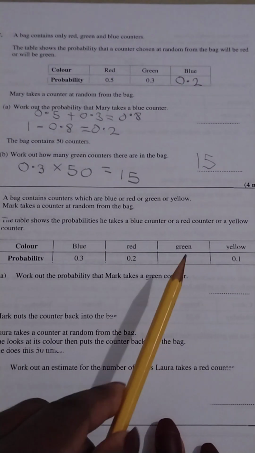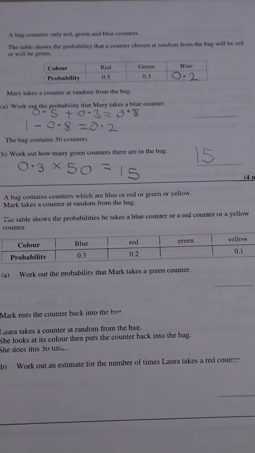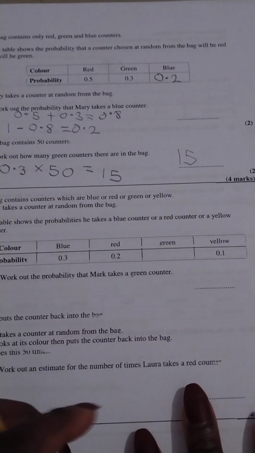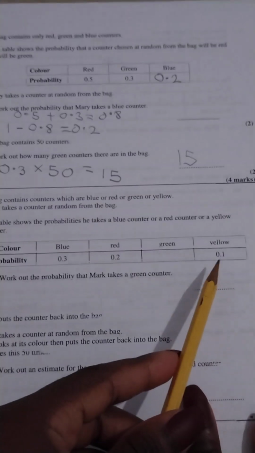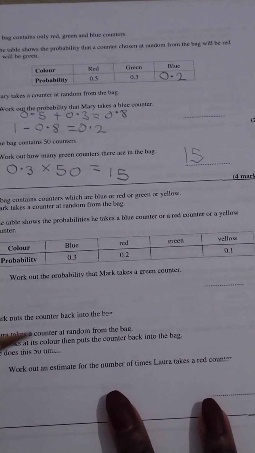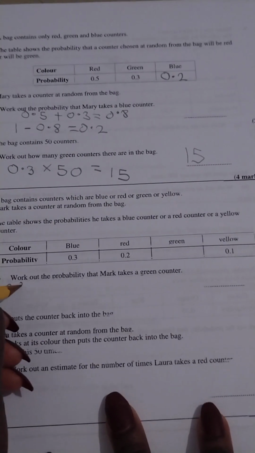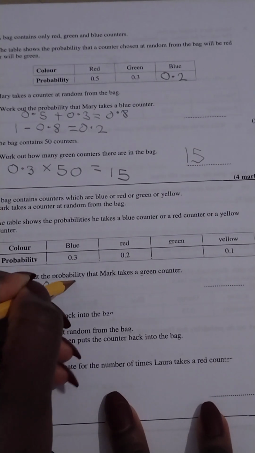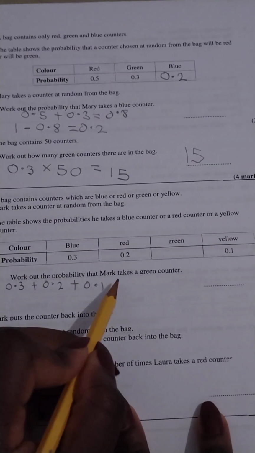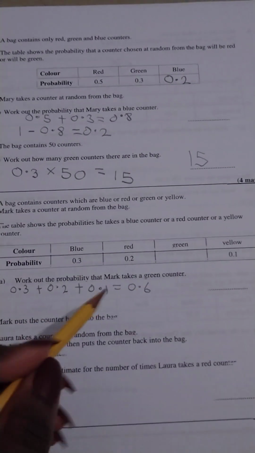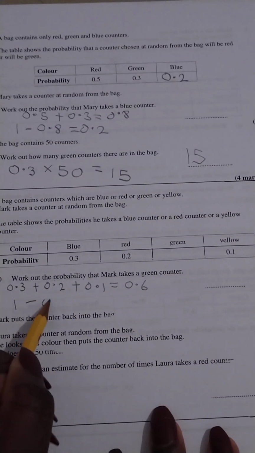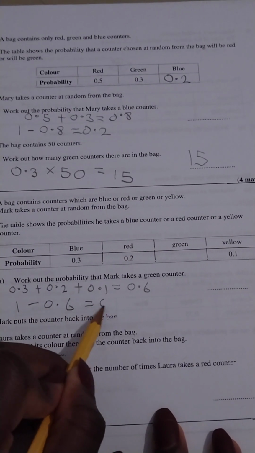So again, same as before, we need to figure out the probability of picking a green counter. So we just add all three together. So 0.3 plus 0.2 plus 0.1, that should give us 0.6. Then to find that of the green, you just subtract your 0.6 from 1, and that should give you 0.4. So our green is 0.4.